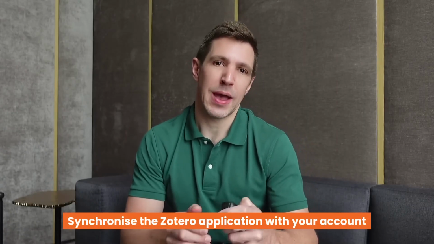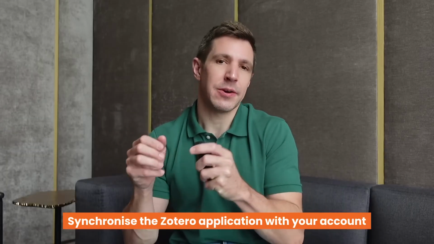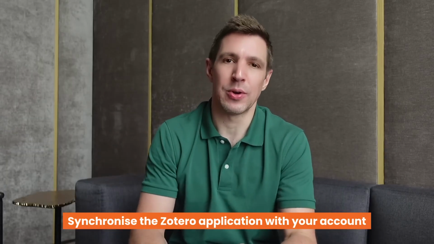All right, so that's just a quick overview of the library interface to give you a big picture view of what everything looks like. And now that we've got that out of the way, let's look at how to actually use Zotero. The first thing that you'll need to do is to synchronize your Zotero application with your Zotero account, which you created a little bit earlier.